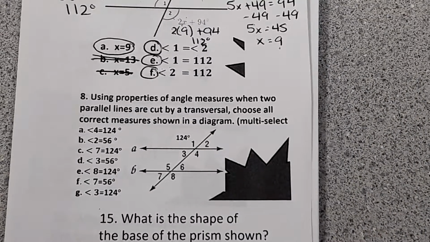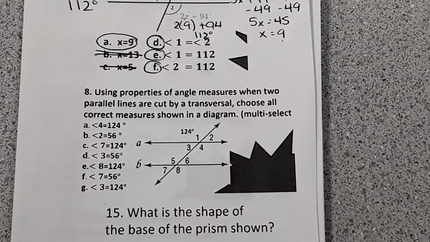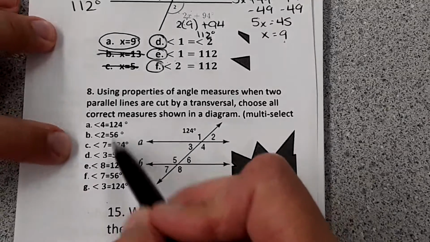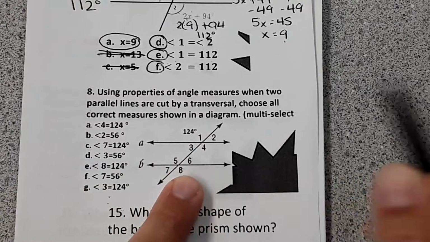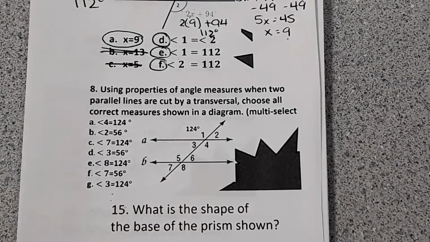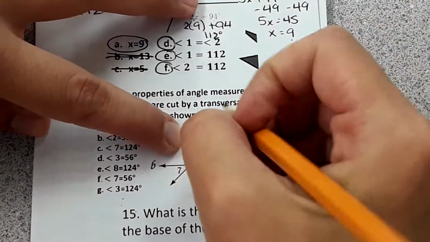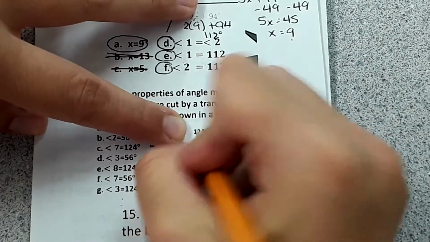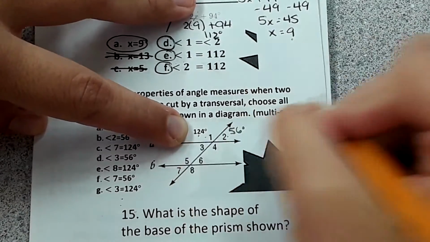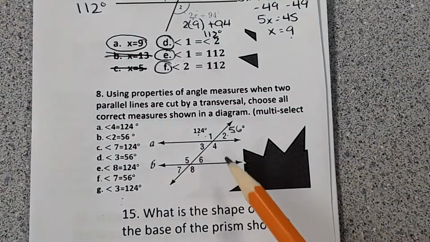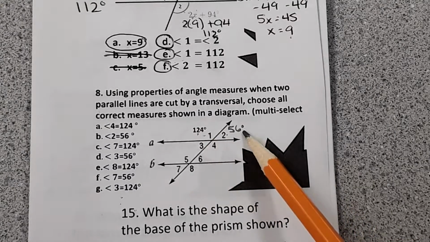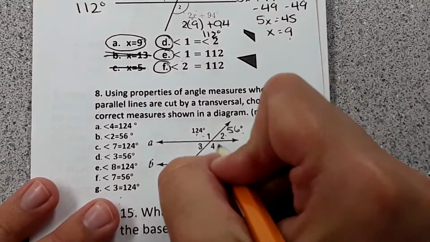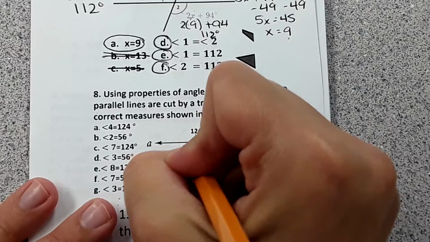Then number 8, it says using properties of angle measures, when 2 parallel lines are cut by a transversal, choose all correct measures shown in a diagram. Okay, so again, multi-select, we're going to have to choose multiple answers. Before I do that, I'm going to fill in the angle measures here. So I noticed that there's a linear pair here, so this must be supplementary to 124. 180 minus 124 is 56 degrees. With the parallel lines and transversals, it's going to be one of 2 angles. It'll either be 124 or the supplement to it, 56 degrees. And you can kind of just fill in the angle measures.